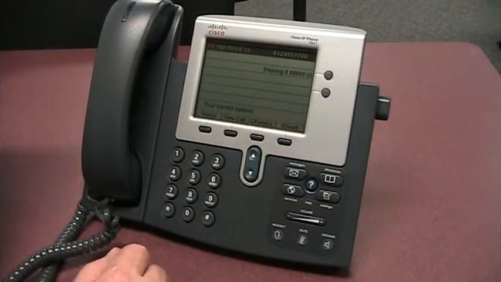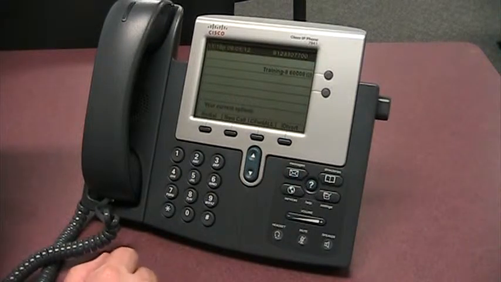When you're calling an actual long distance number, however, at the end of the dialing sequence you'll hear a stutter, and at that point you put in your long distance authorization code followed by the pound key. This allows you to place an actual long distance call.